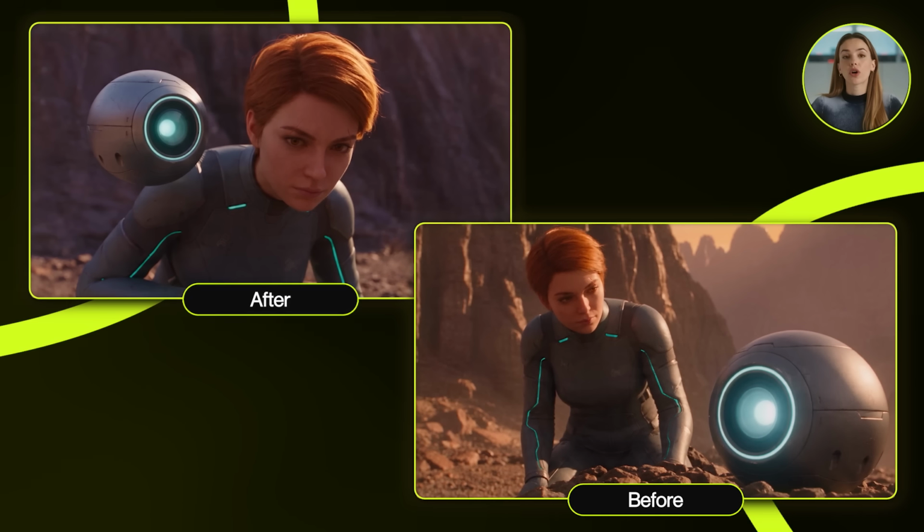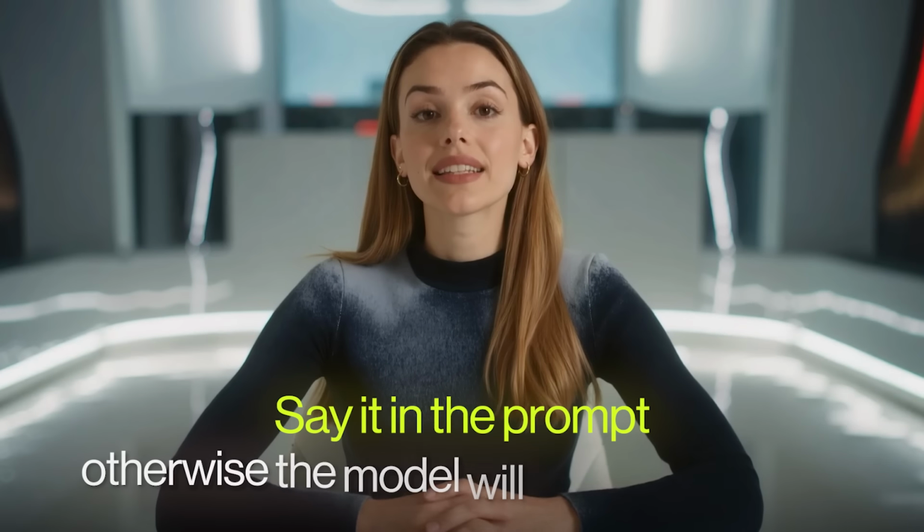That's worth remembering for your own generations. If the size of something matters, say it in the prompt. Otherwise, the model will assume it for you. Now, with our drone fixed, let's see what audio actually came back.